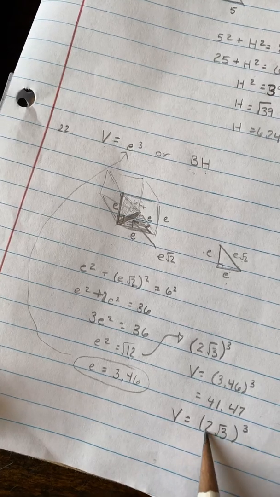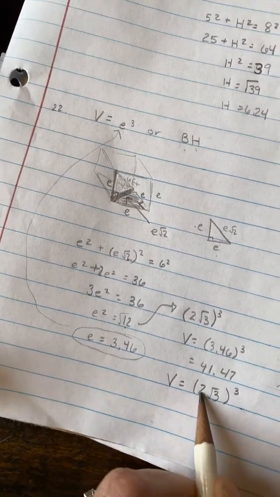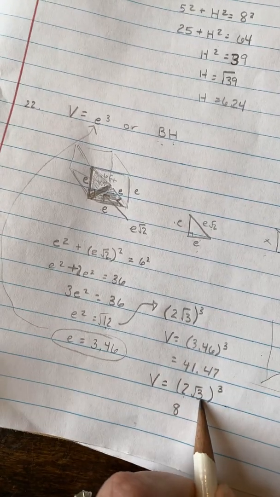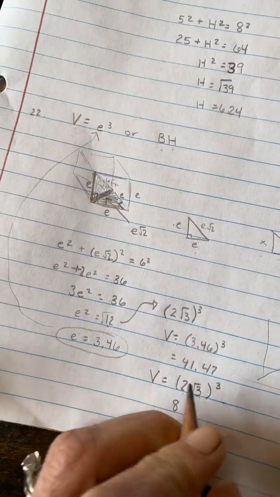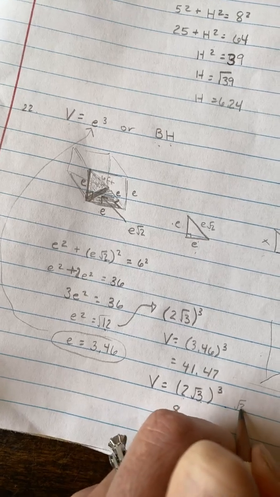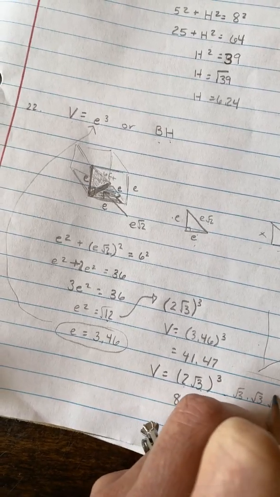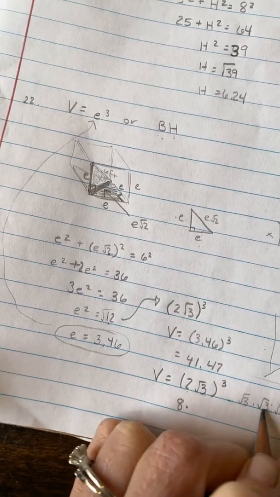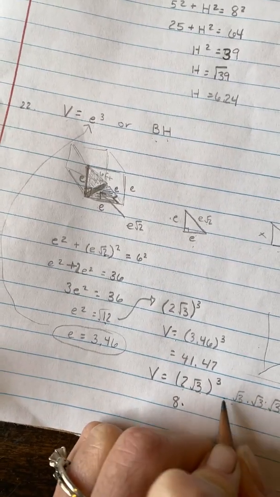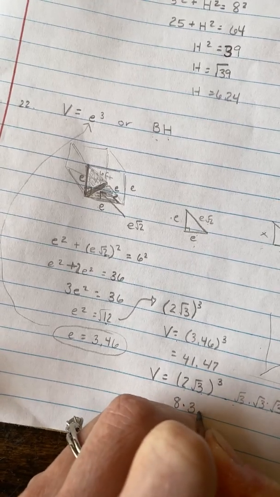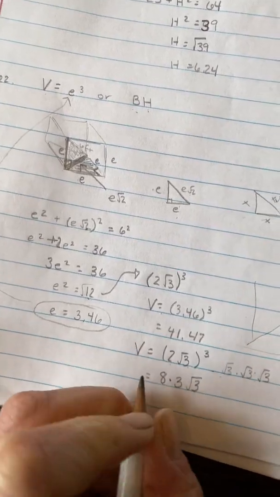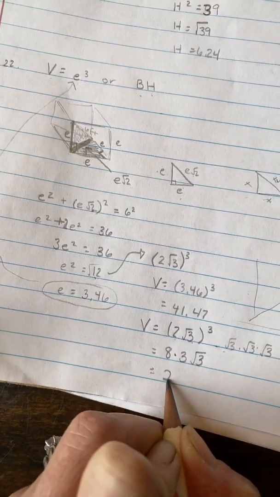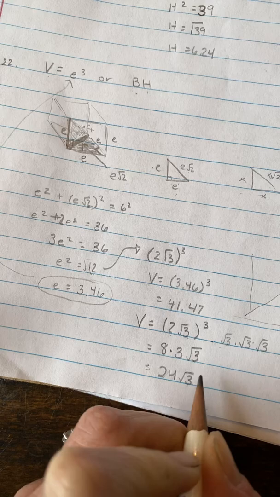So then what we have going on here is we have 2 three times, so that would be 8. And then we have our root 3 three times. So we have root 3 times root 3 times root 3. That would be root 9, so then it would be 3 root 3. And then we can multiply these together and get 24 root 3.